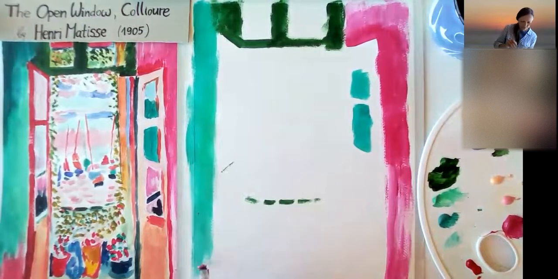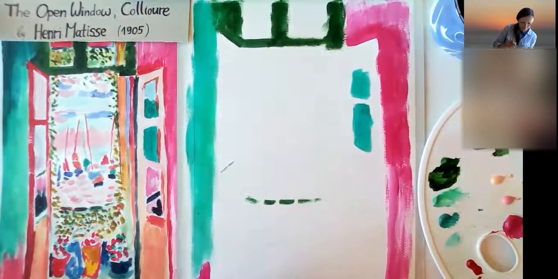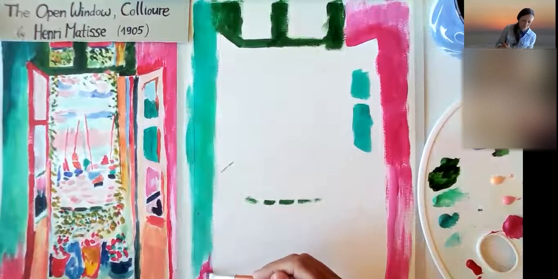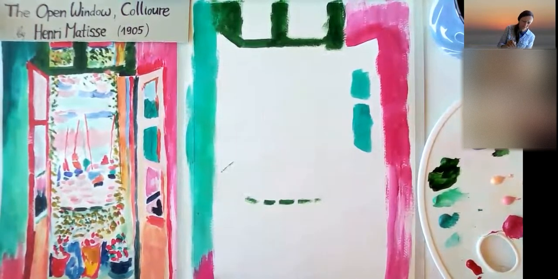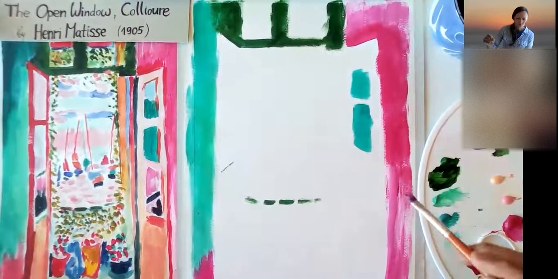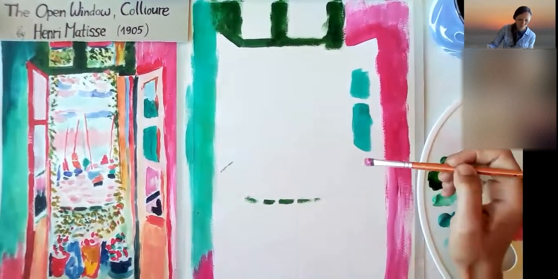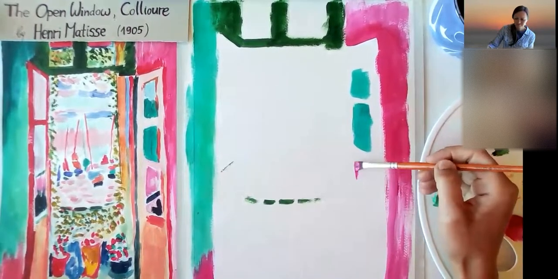Then again, for example, in this corner where we had the green, I put also pink, as Matisse has. But here I'm careful so they don't mix too much, this pink and the green, because covering one with another, you see it becomes more purple. It also depends: if the colors are clean, then it can look a nice purple color. But if your green is more dark, then it will be just brown.